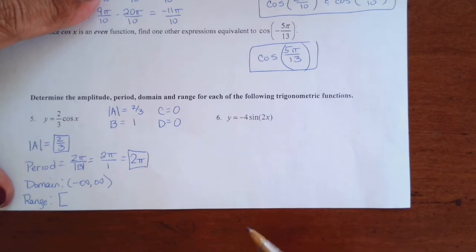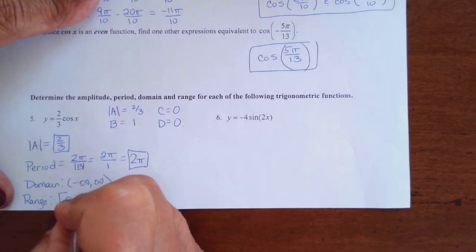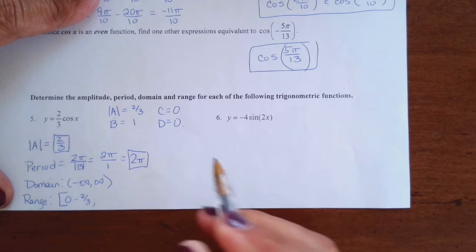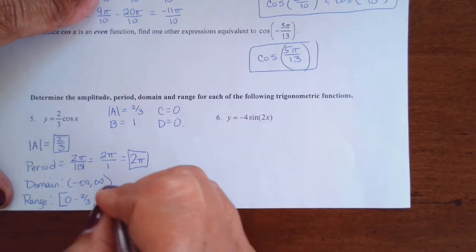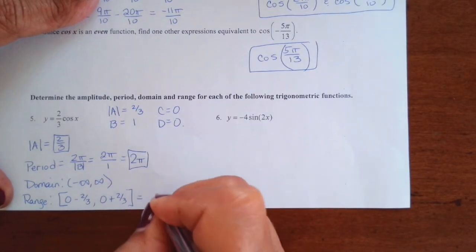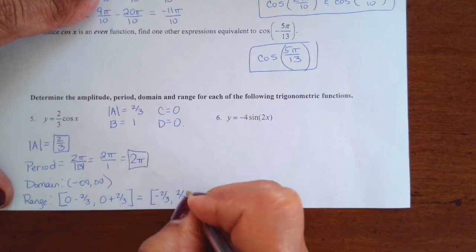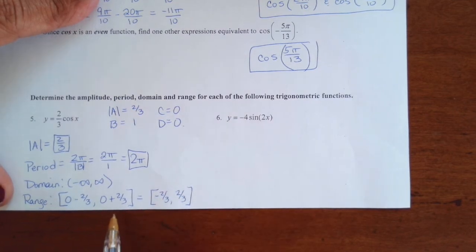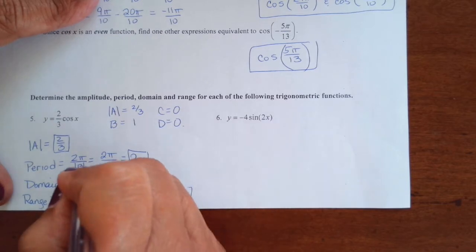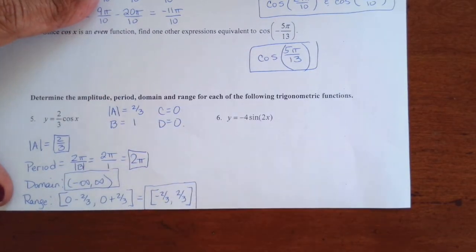I'm going to set this up two ways. So d minus a, so 0 minus 2/3, and then we're going to go to d plus a, which would be 0 plus 2/3. So that's pretty easy. That would be from negative 2/3 to positive 2/3. You just go ahead and simplify that, okay? So there's your range value. So it's not hard, you just got to remember how to get to it.